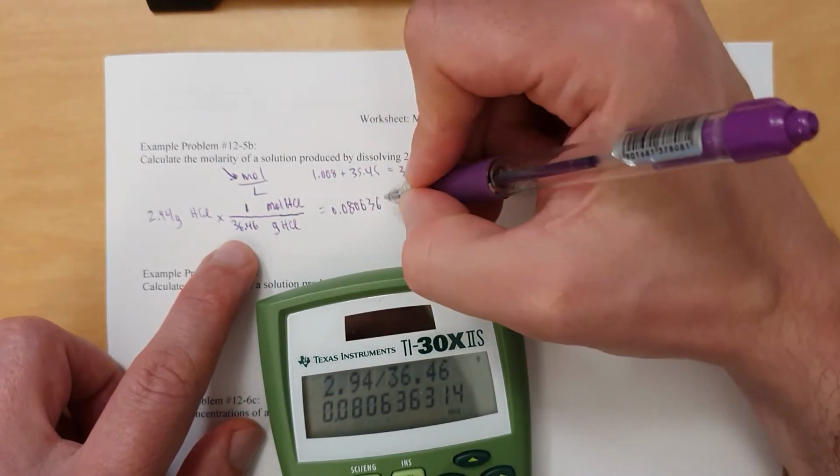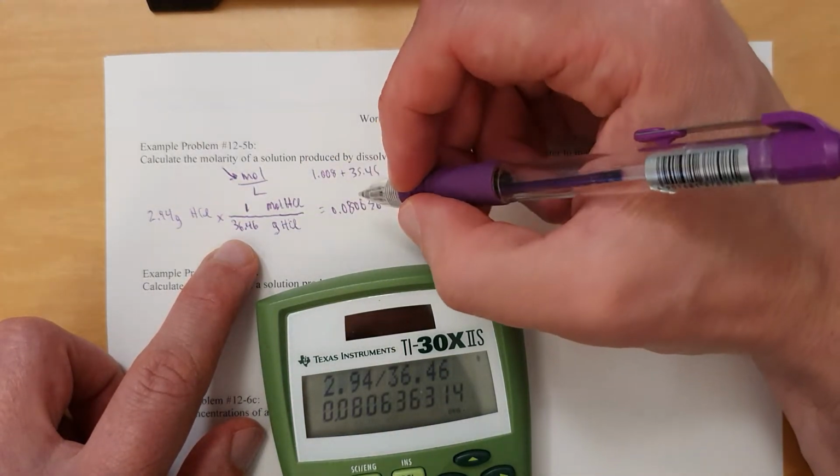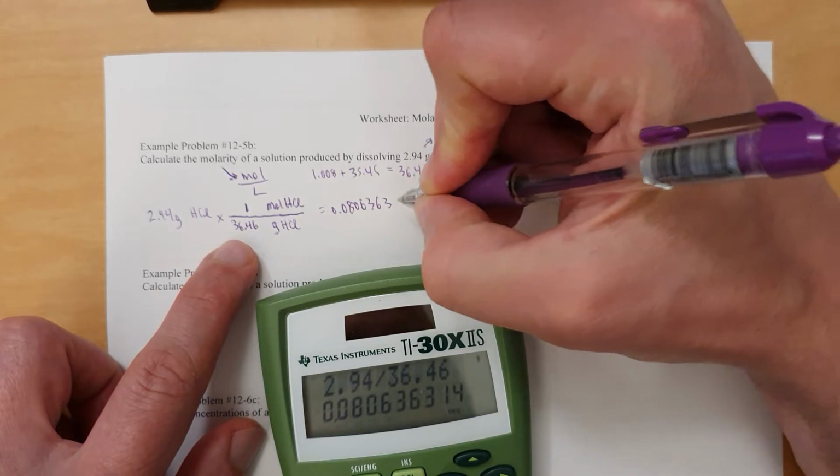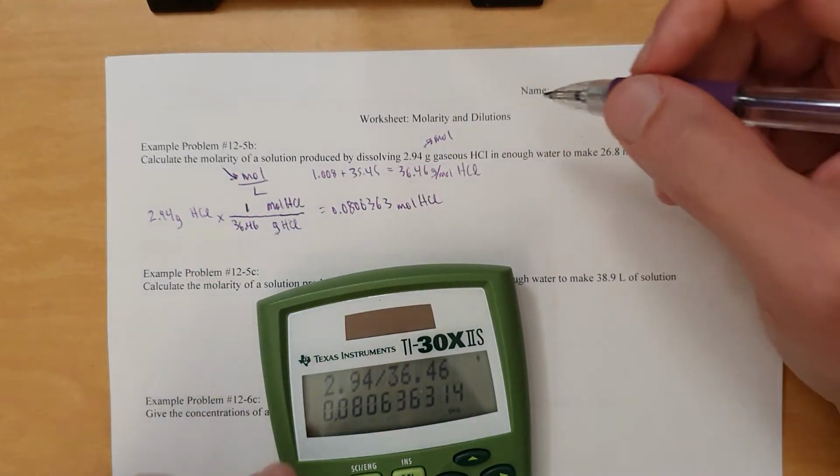2.94 divided by 36.46 equals 0.080636. That's way more than enough significant figures than we're going to need in the final answer. I'll add another one just for good measure. So there's our moles of HCl.